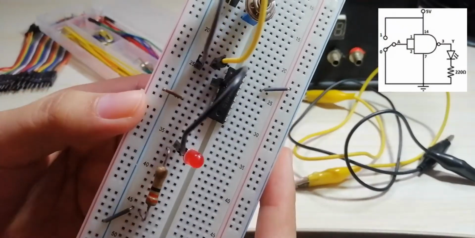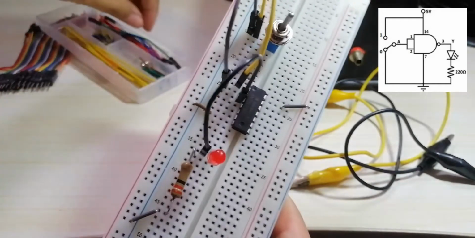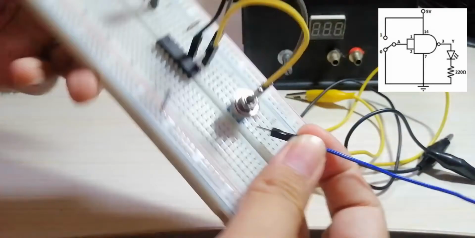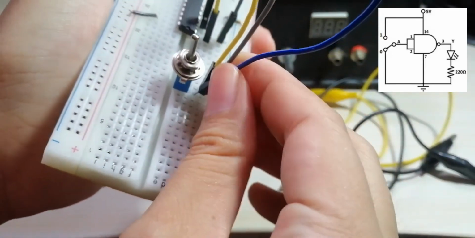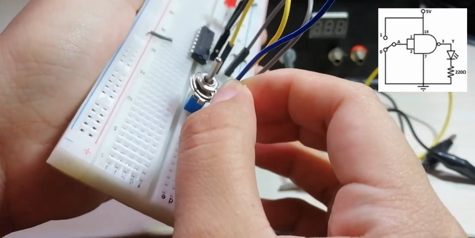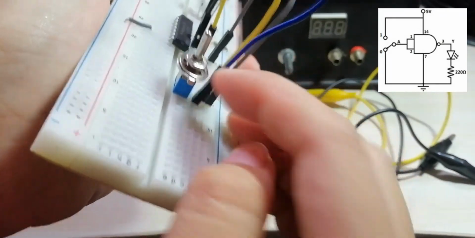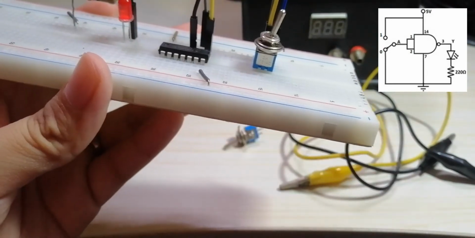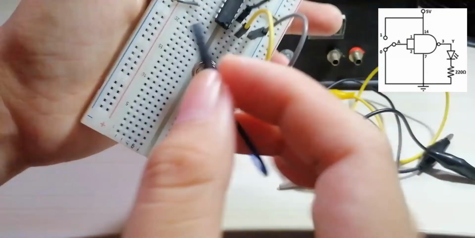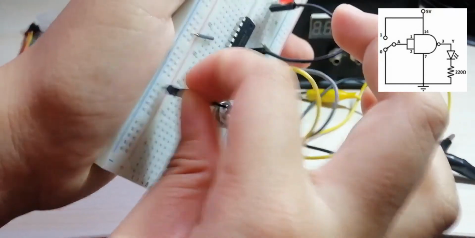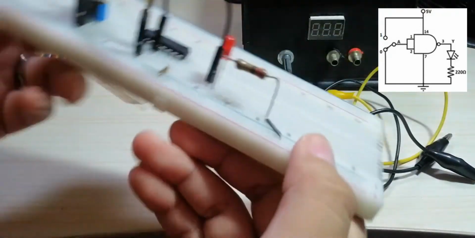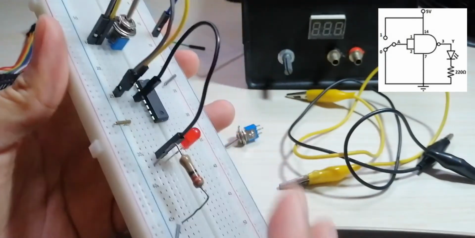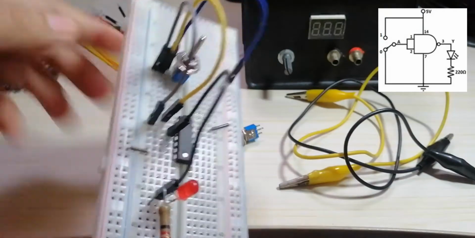So I will connect this to this side, here on the positive side, then the other one, which is this side, is to the negative.